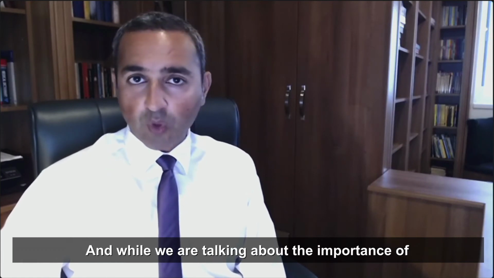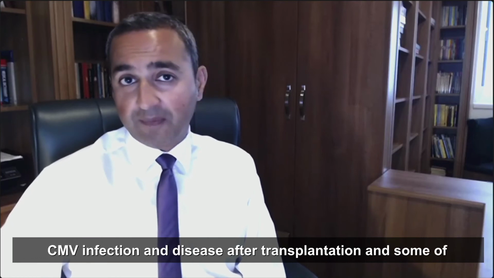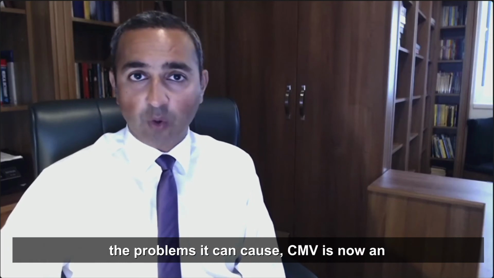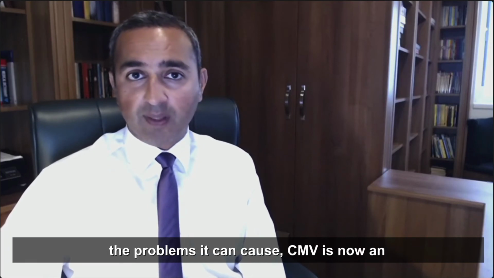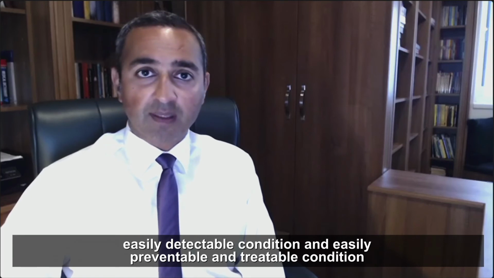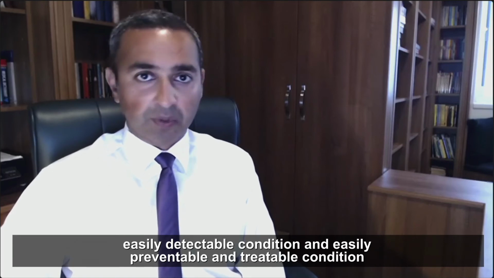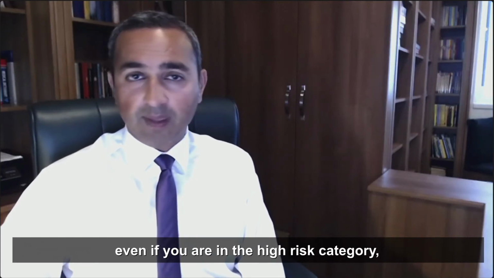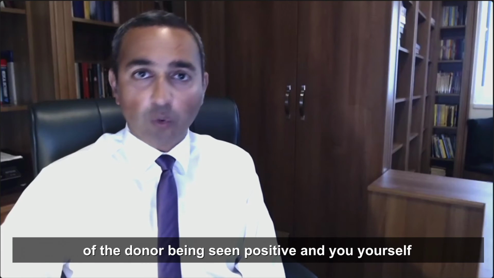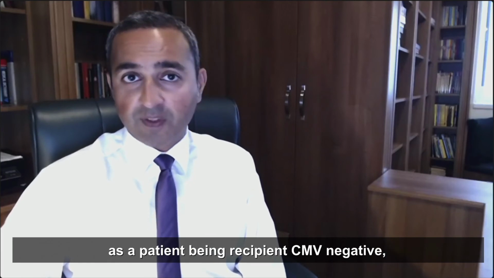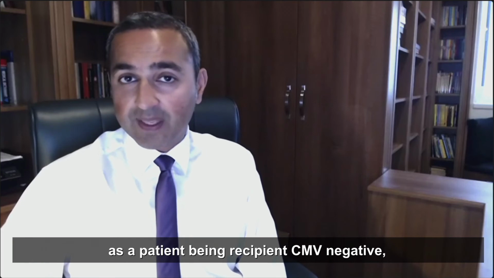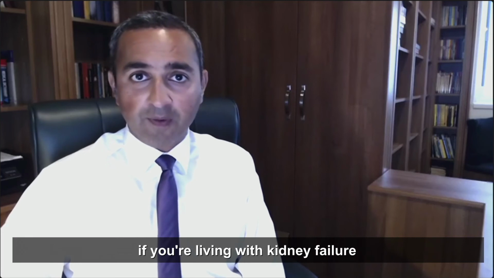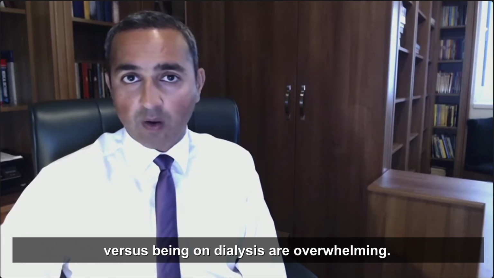And while we are talking about the importance of CMV infection and disease after transplantation and some of the problems it can cause, CMV is now an easily detectable condition, and it's an easily preventable and treatable condition. And even if you are in the high risk category, with the donor being CMV positive and you as the recipient being CMV negative, the advantages of the kidney transplant, if you're living with kidney failure, versus being on dialysis are overwhelming.